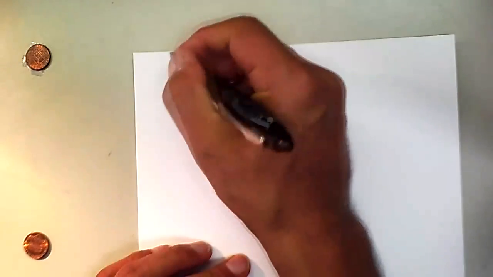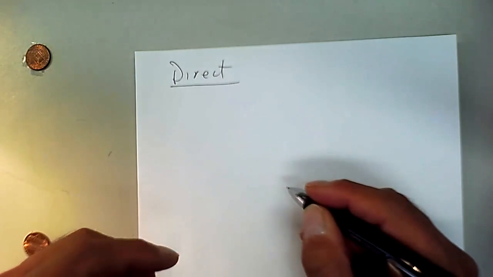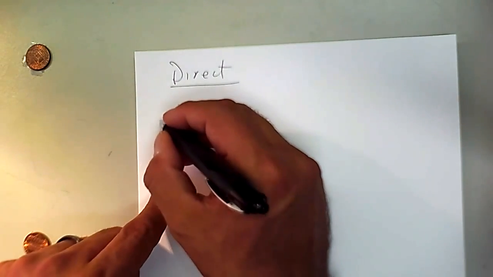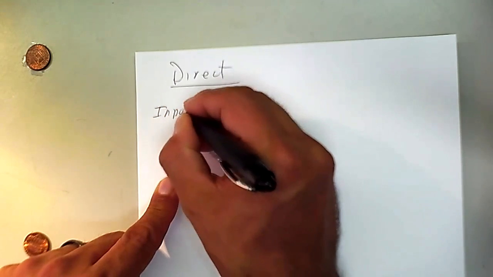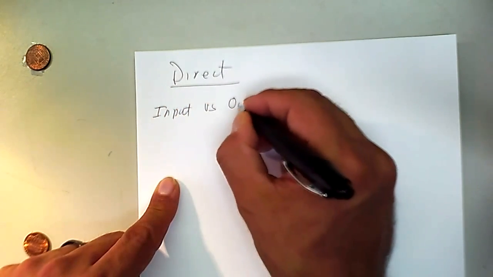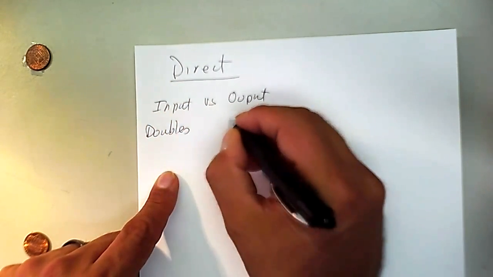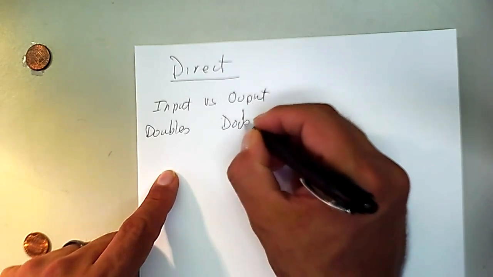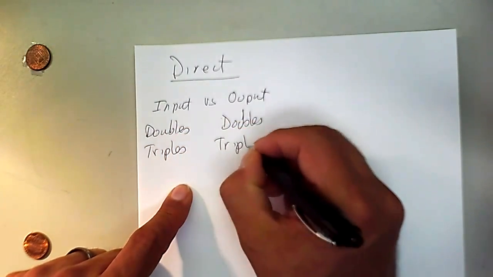So direct variation. In direct variation, we may have one input and one output. And the idea is this: if the input doubles, then so does the output. If it triples, then so does the output, and so forth.